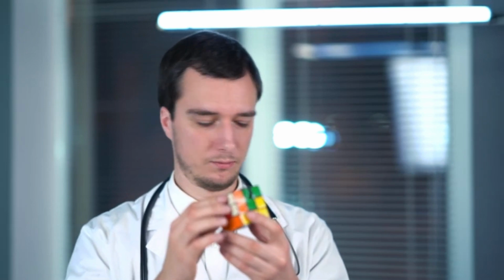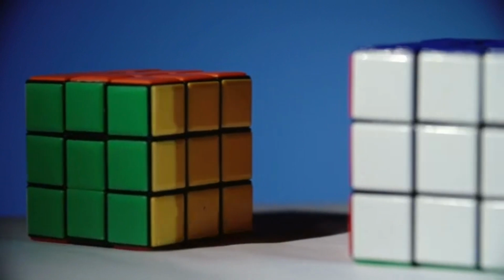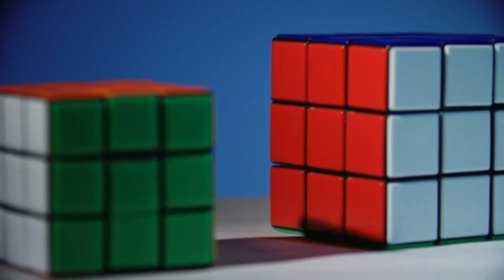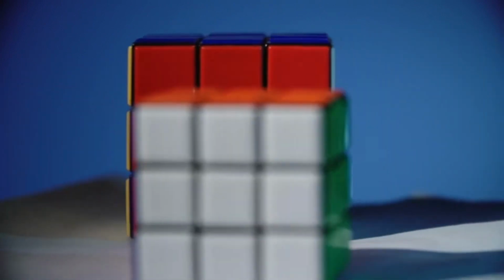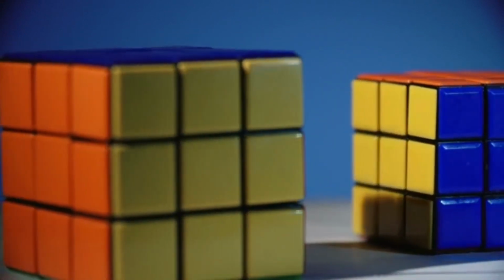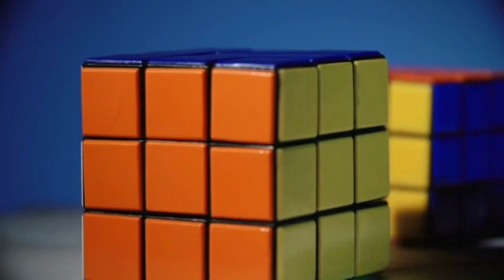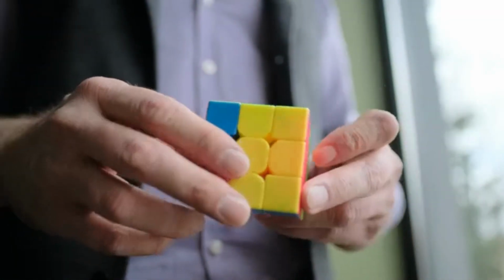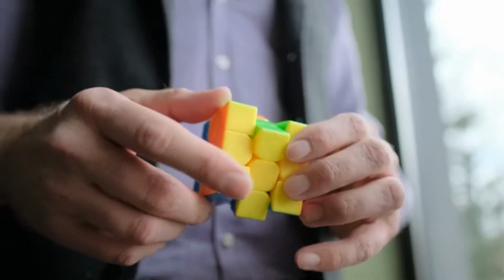Start by solving a cross on one face of the cube, usually the white face. This involves aligning the edge pieces with the center piece of the same color. Once you have completed the cross, make sure the edge pieces adjacent to the cross are also aligned with their respective centers. 2. F2L, first two layers.